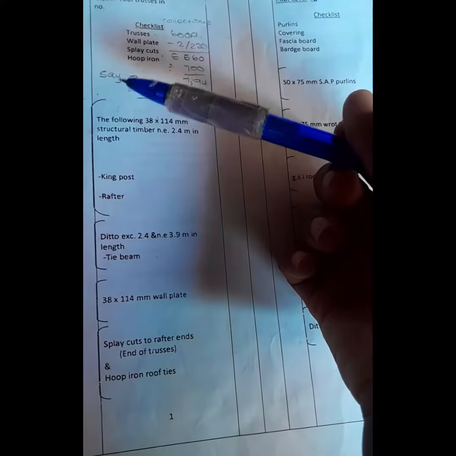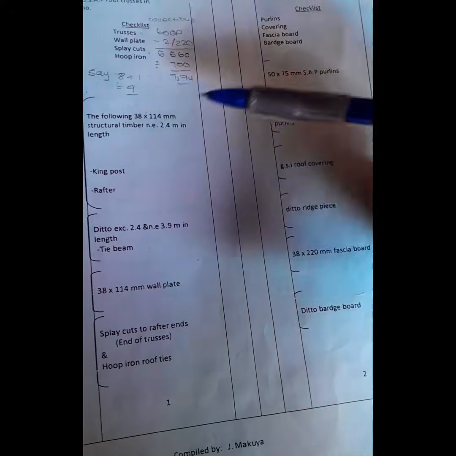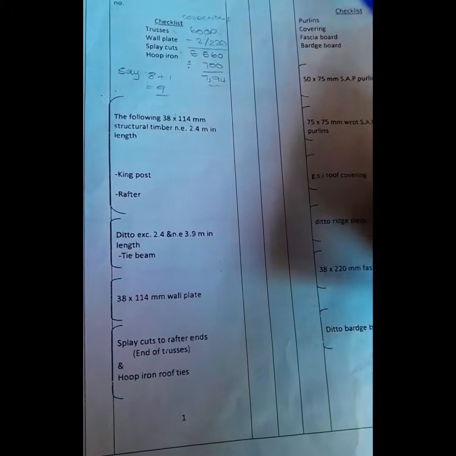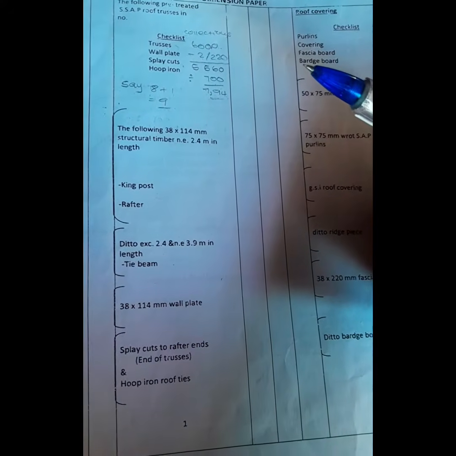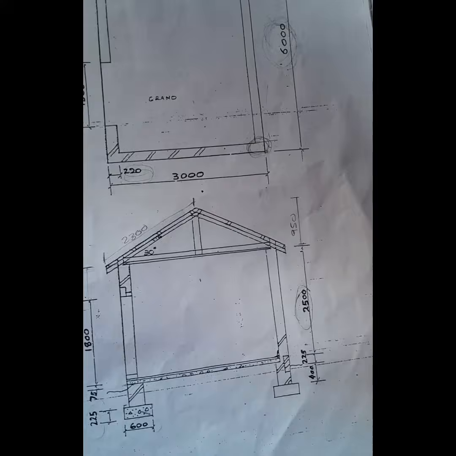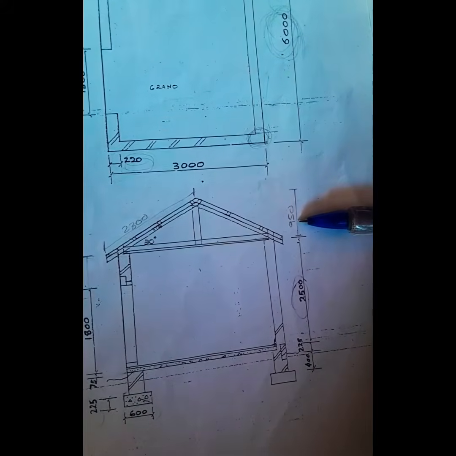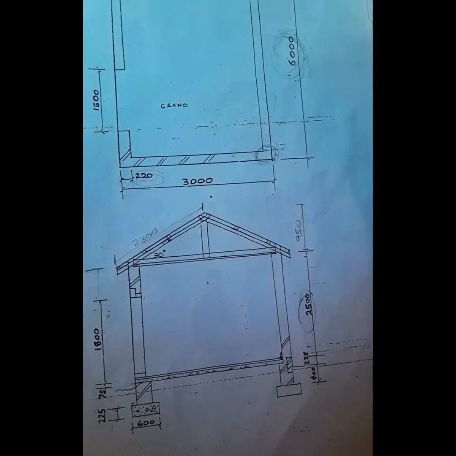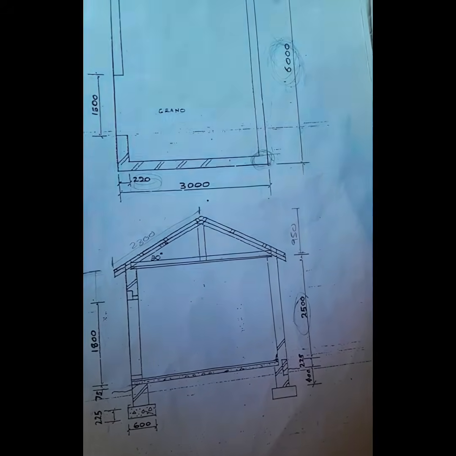Sorry, you are going to say, okay, we have the following: 38 by 114 millimeter structural timber not exceeding 2.4 meter in length, right? So you're going to take the height of the king post, which is 950, and multiply it by the number of the roof trusses.